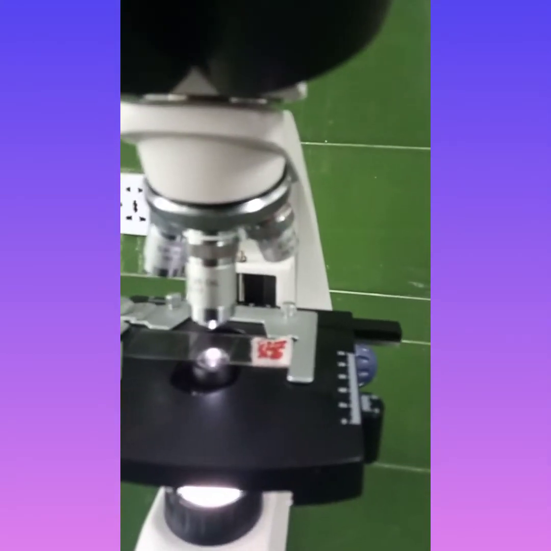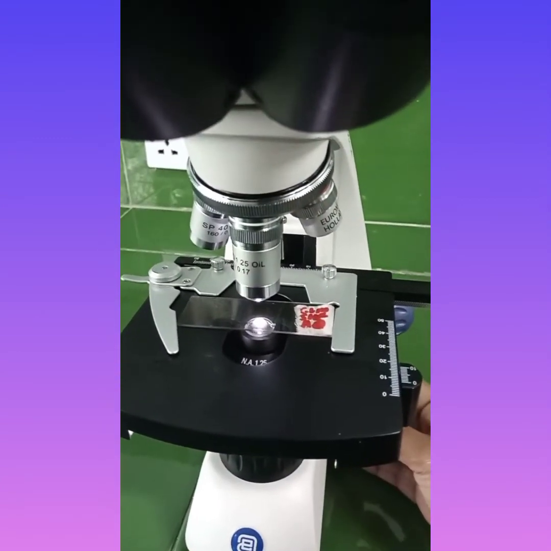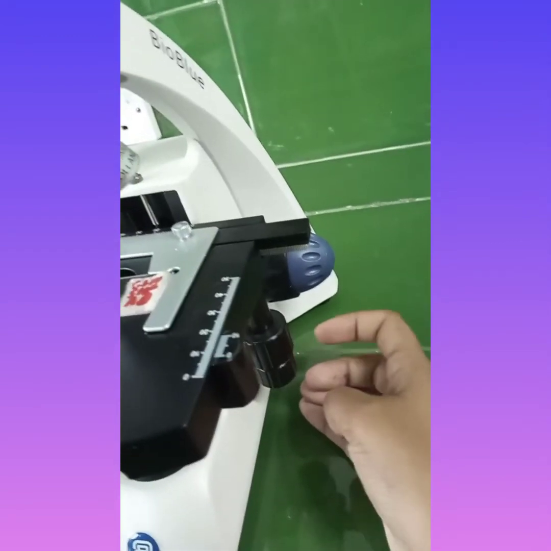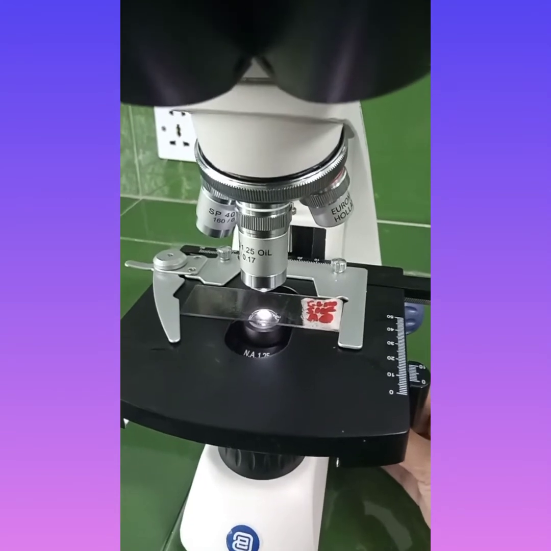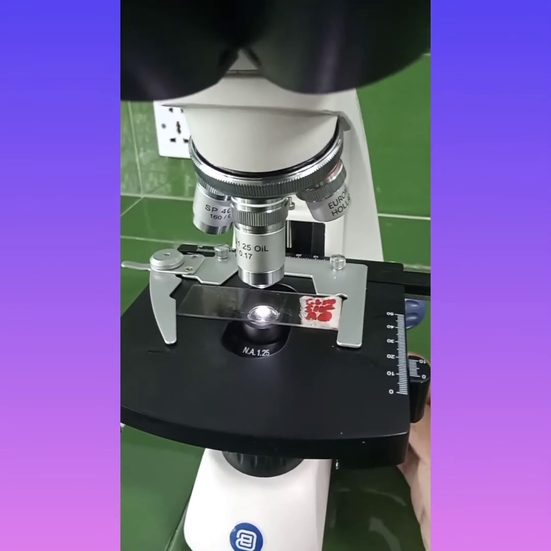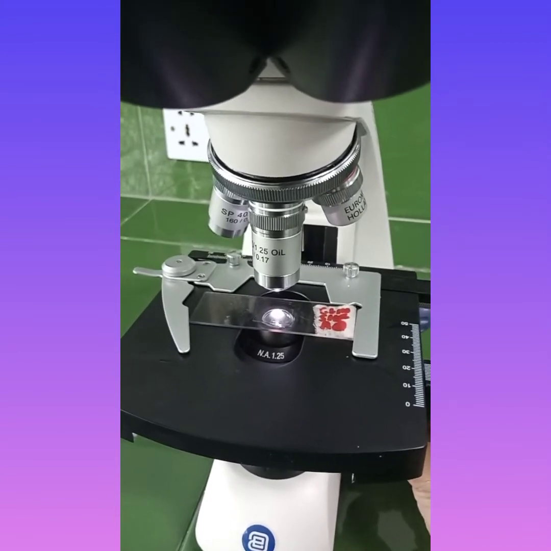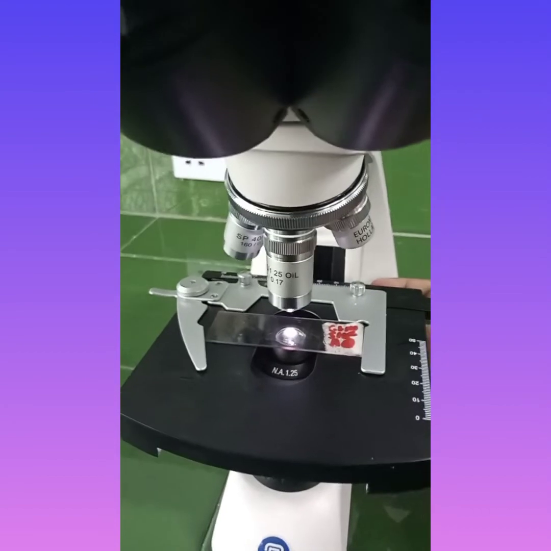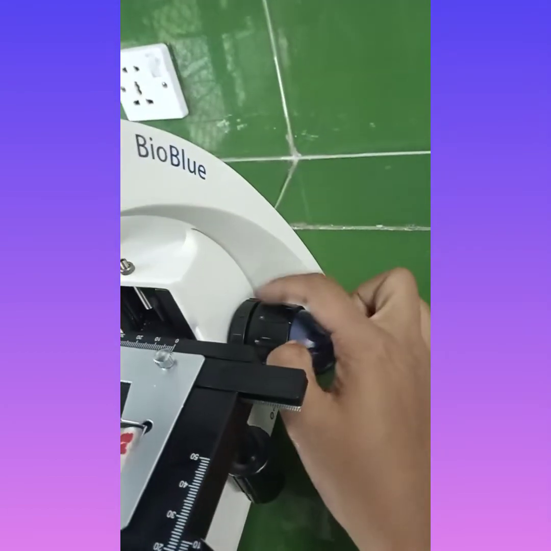Now I will be adjusting my glass slide so that I can observe the results. First of all, by using the wheels below the stage, I will move the stage forward, reverse, right and left, so that my smear is just above the lens which is present here below the stage. You can see the portion of light which is coming from below the stage. This portion of light is basically the lens, and this must be right above my smear.